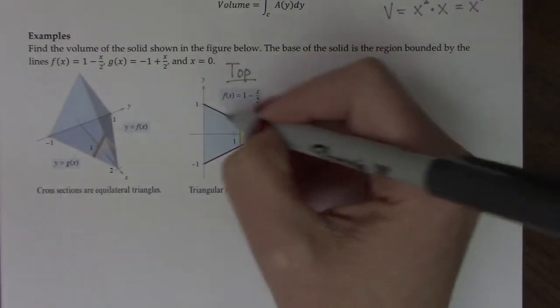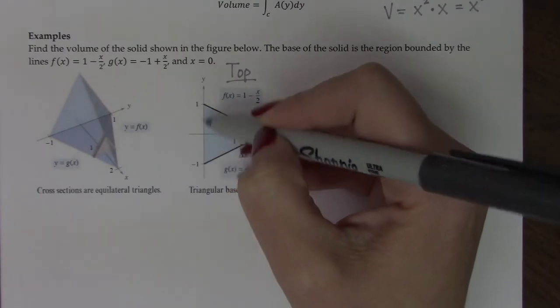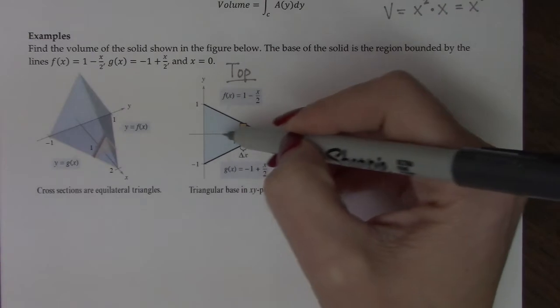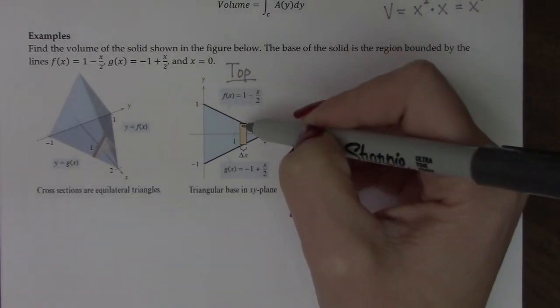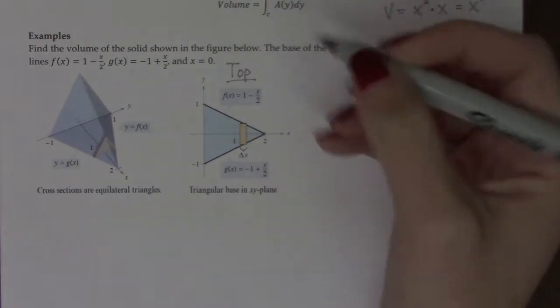These triangles here, if we look at the numbers we've got, the base of this triangle has a length of 2, right, because it goes from 1 to negative 1. And then we see the height of the triangle is also 2. What I don't know, however, is I need to figure out what d is across this region.